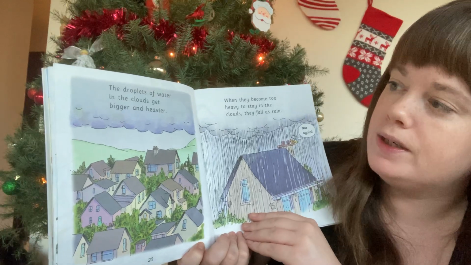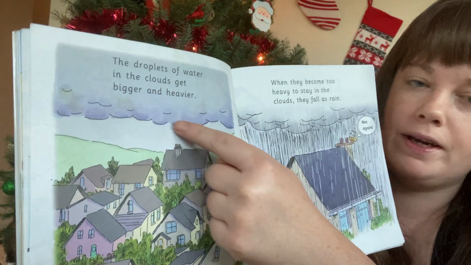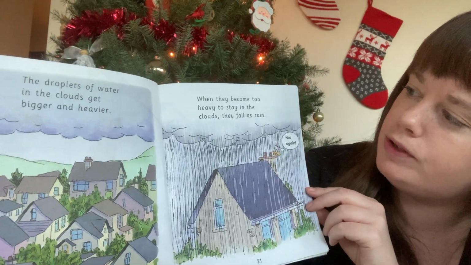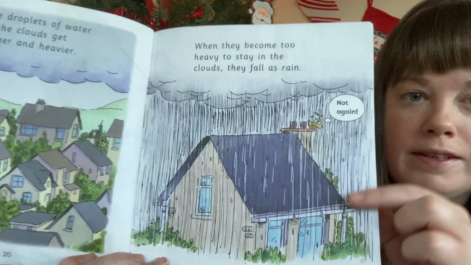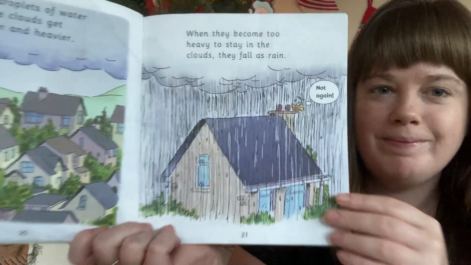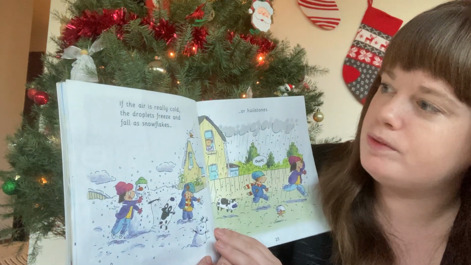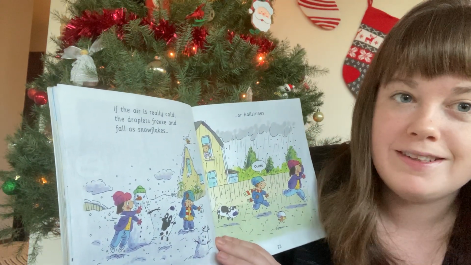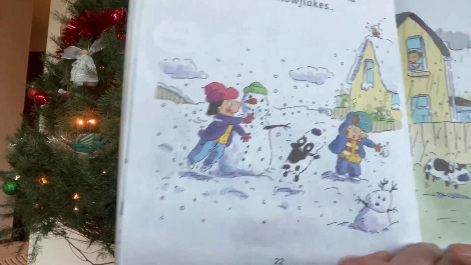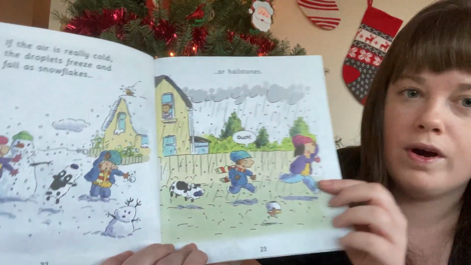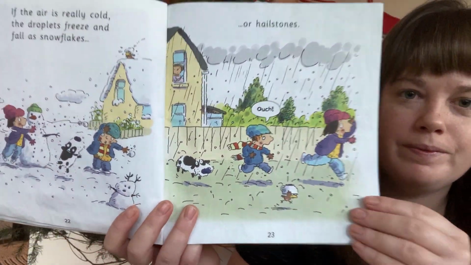The droplets of water in the clouds get bigger and heavier. Gray rain cloud. When they become too heavy to stay in the clouds, they fall as rain. That bird is saying, not again. If the air is really cold and droplets freeze, they fall as snowflakes. We love snow. Or hailstones. Ouch.